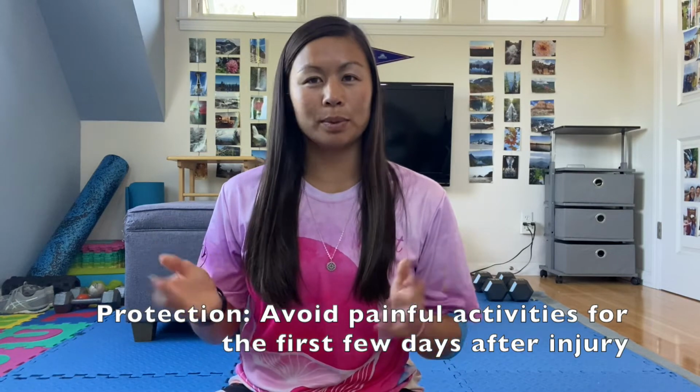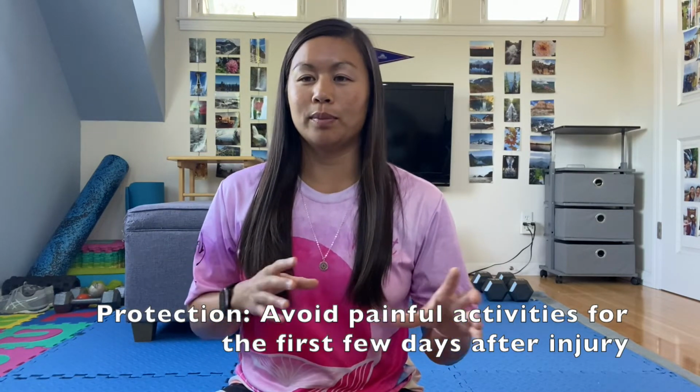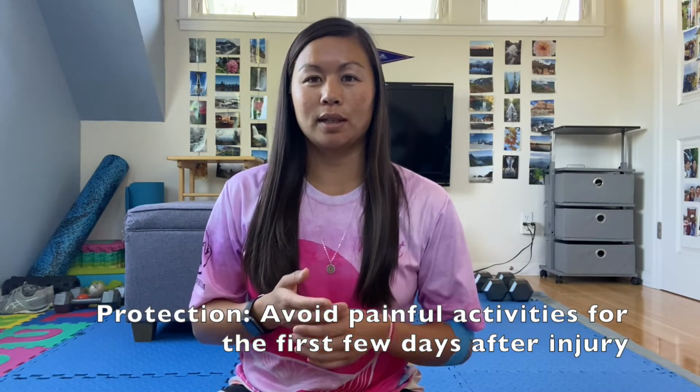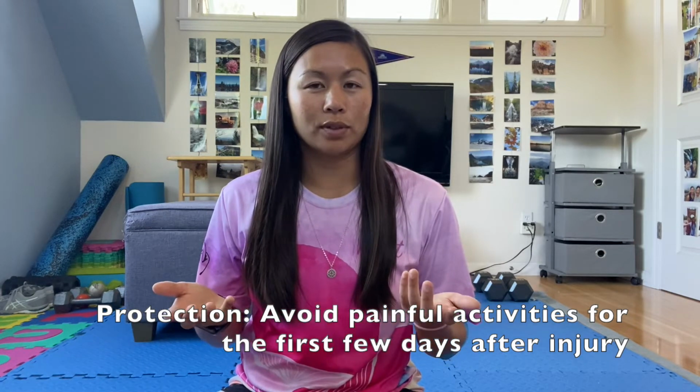So the P stands for protect. You want to protect the injured area from going through any of those forces that originally injured it in the first place. So say that's your ankle, you can tape it, you can strap it, you can brace it, do whatever you have to do just to prevent that ankle from, for example, rolling inward again.